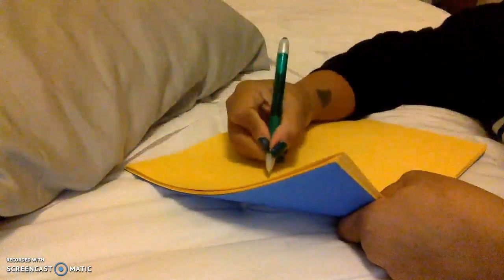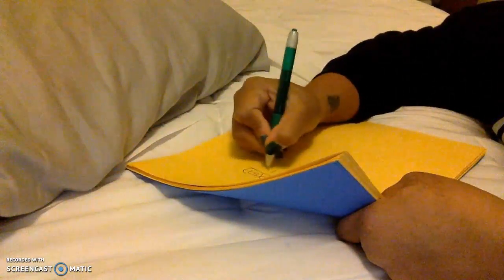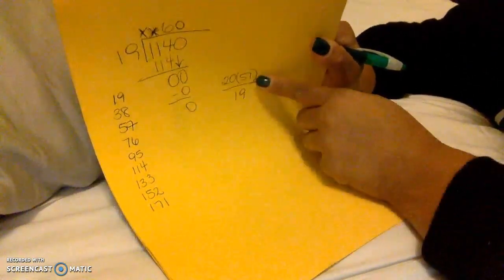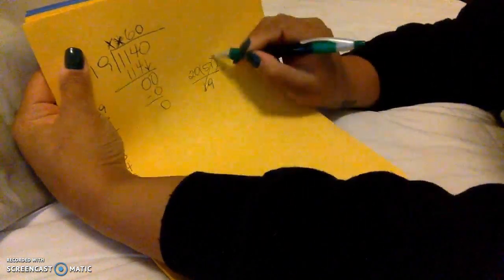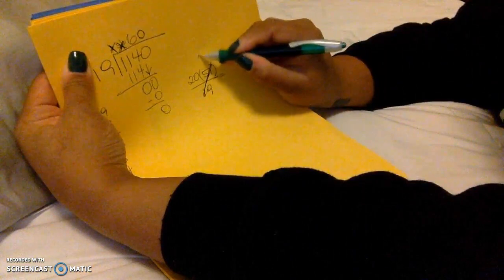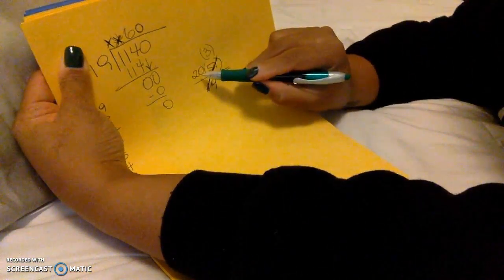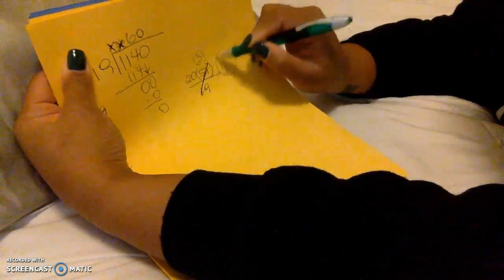Now another way I could have done this was I had 20 times 57 divided by 19. 57 is a multiple of 19. I very well could have simplified here and done 57 divided by 19. Cross that out and make it a 3. This 3 is left, so I can multiply 3 by 20 and I will get 60.